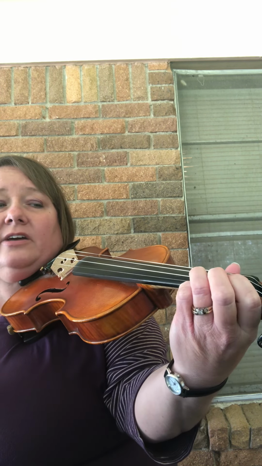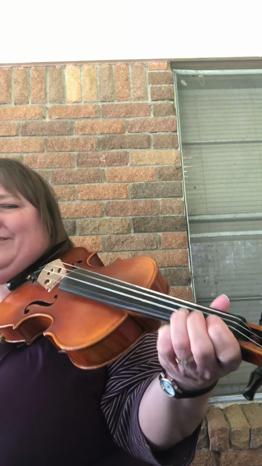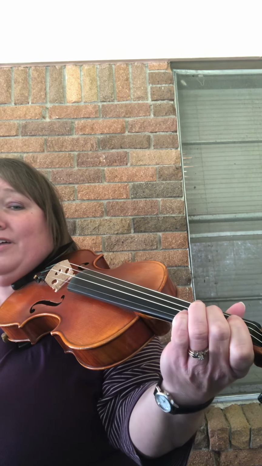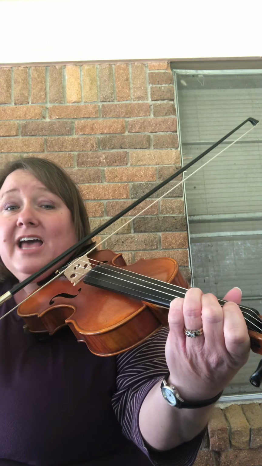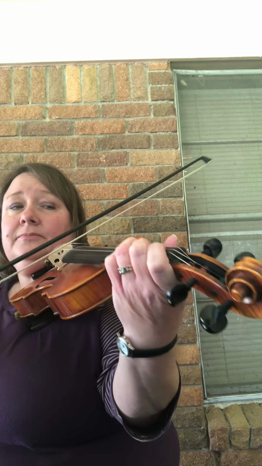G is flat, okay? So remember in our last scales how we were crunching that third finger back and they felt like they were all really close together? That's what's going to happen here for the G flat. It's the same as F sharp. Let's try those four notes again together.